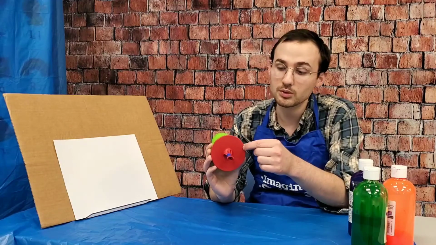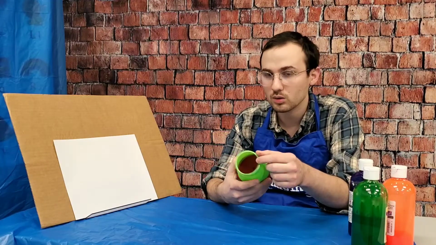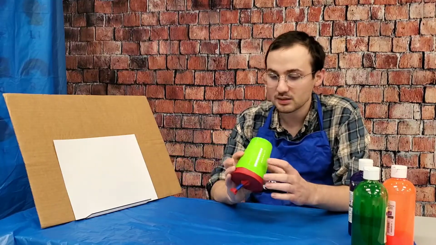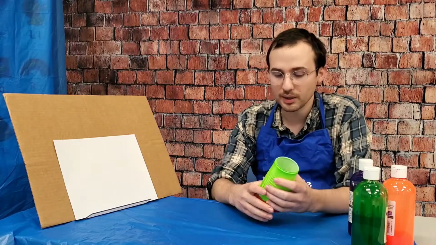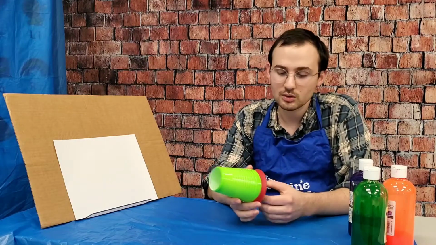So it's a rubber balloon that I put over the top of a cup, and I get a hole in the bottom, and you can go like this and you can launch marshmallows, or you can launch paint. And I'm going to be doing the latter here.